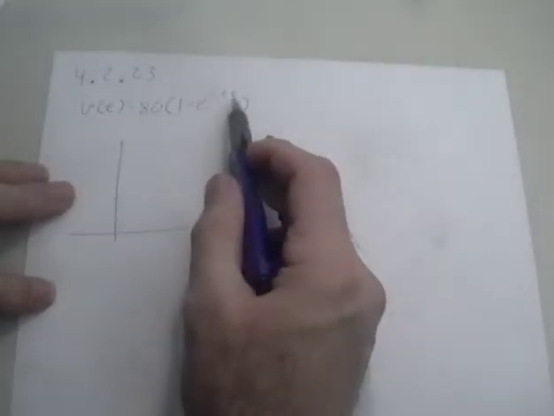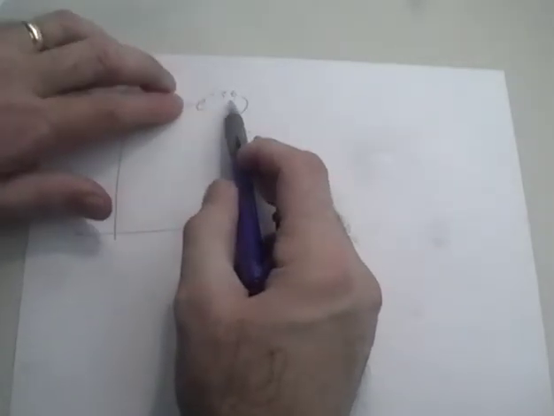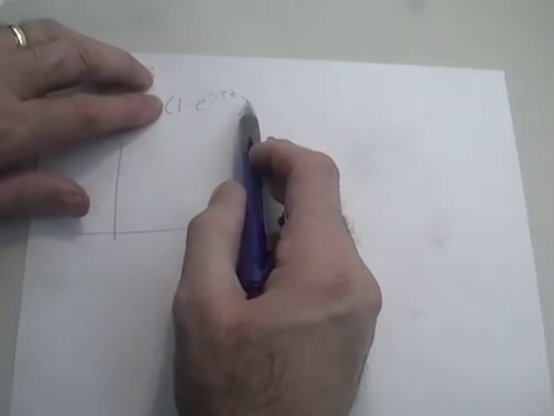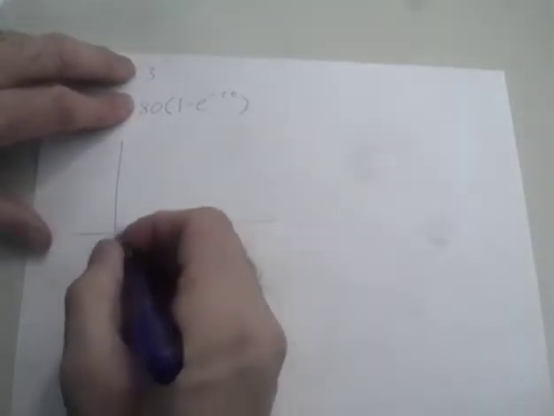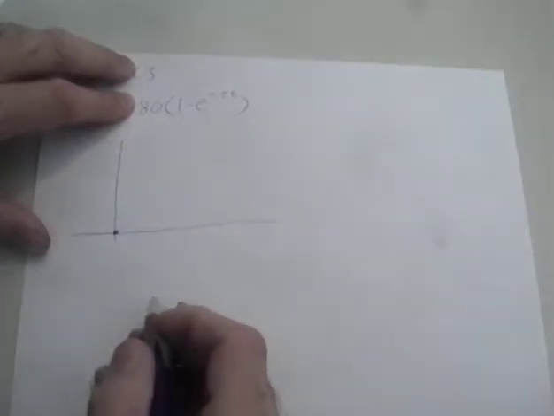First, note that if t is 0, the moment that the skydiver steps out of the window, then my exponent is 0, e to the 0 is 1, 1 minus 1 is 0, 80 times 0 is 0. So I'm going to start at the origin with 0 velocity.